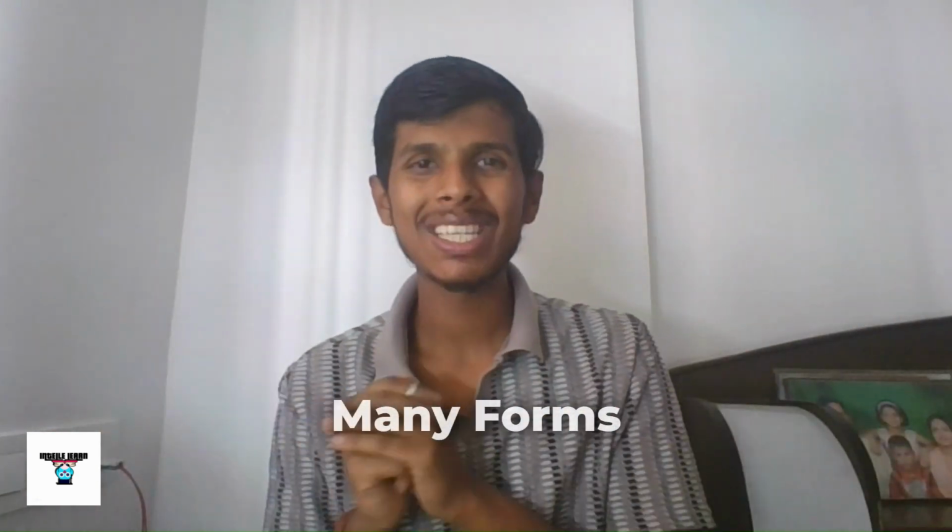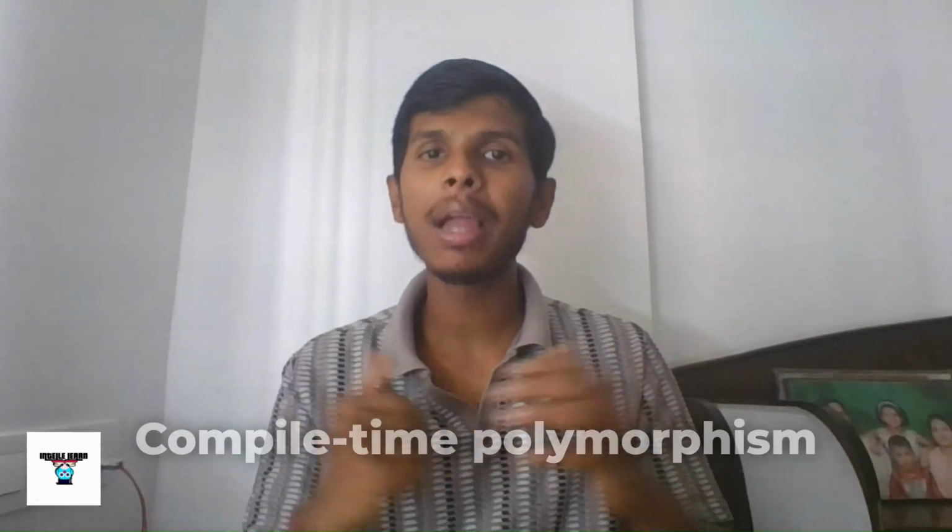The definition of polymorphism: let's divide that word into two parts. The first one is poly, the second one is morph. Poly means many and morph means forms. In C++ programming, we are going to learn about many forms. There are two types of polymorphism which we use in C++ programming. The first type is known as compile time polymorphism, and the second type is known as runtime polymorphism.